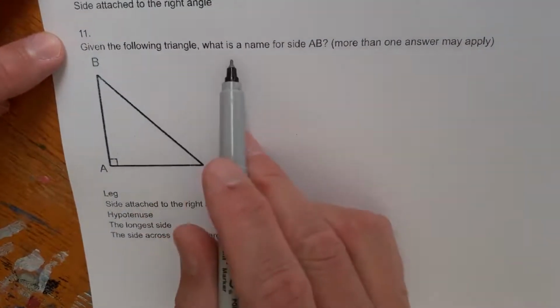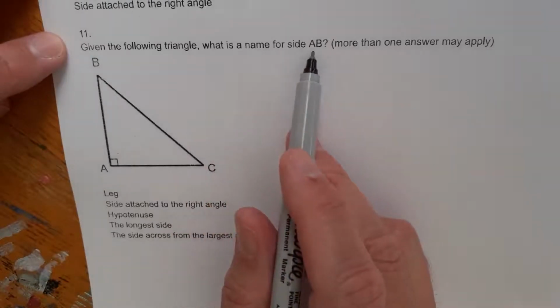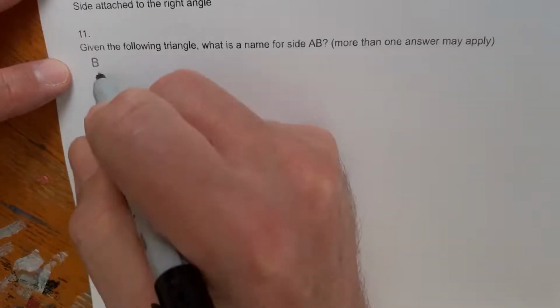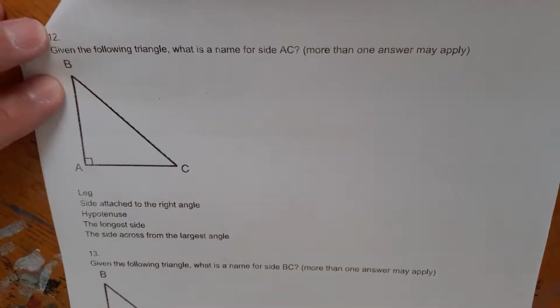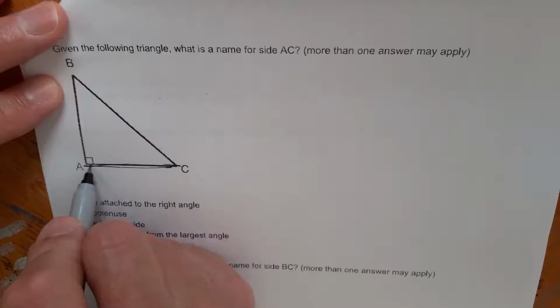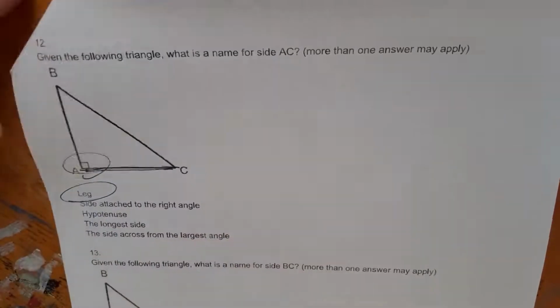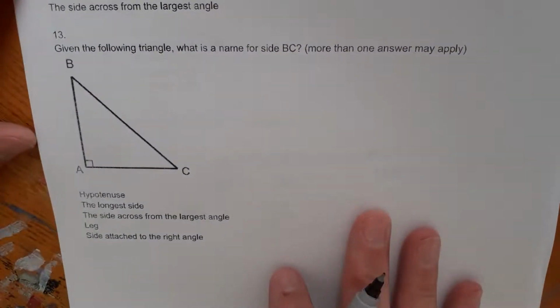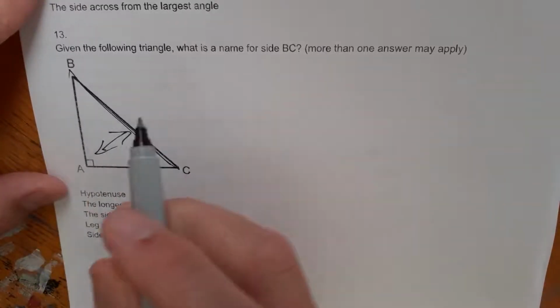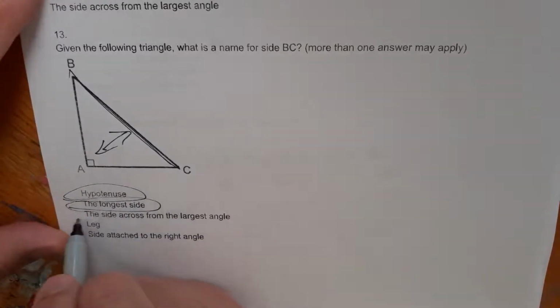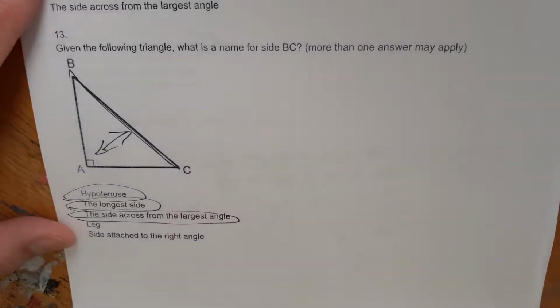All right, given the following triangle, what is the name for side AB? Let me be a little bit slower here. AB is attached to the 90, so it's a leg. Given the following, what is the name of AC? AC is attached to the 90, leg. BC? BC is not attached to the 90, it's across from, so that's the hypotenuse, the longest side, and the side across from the largest angle.